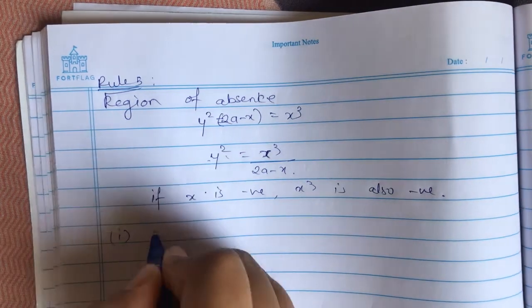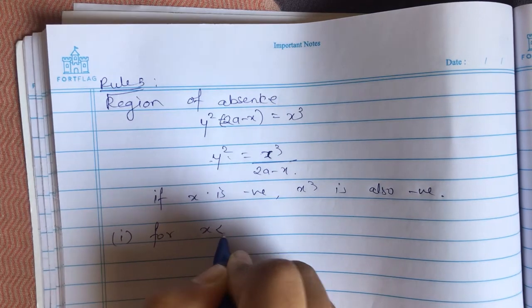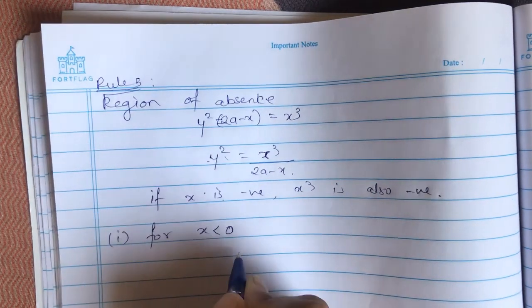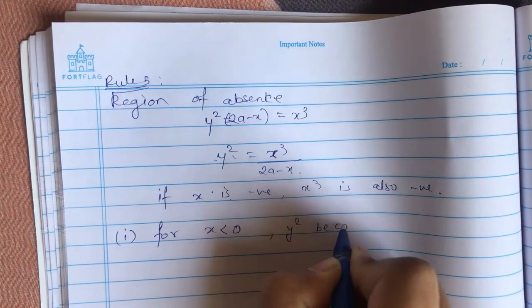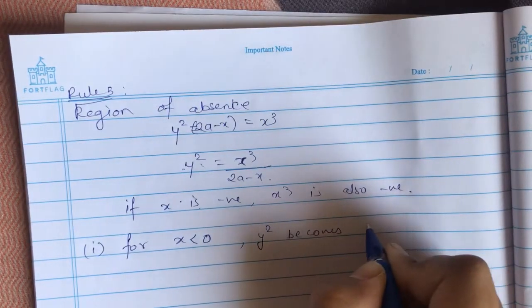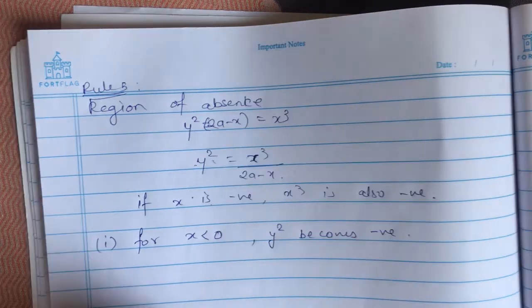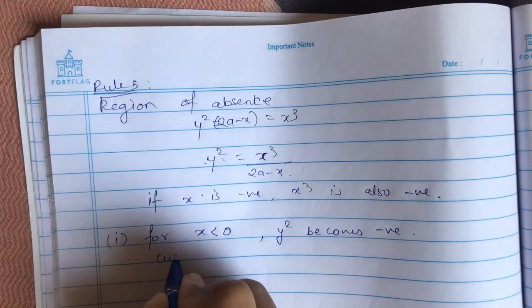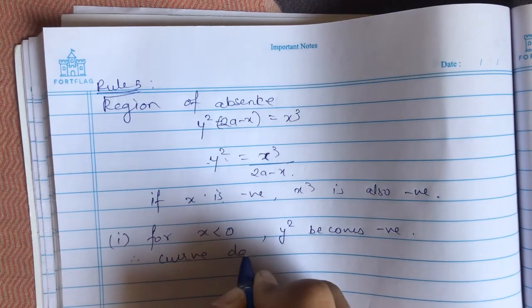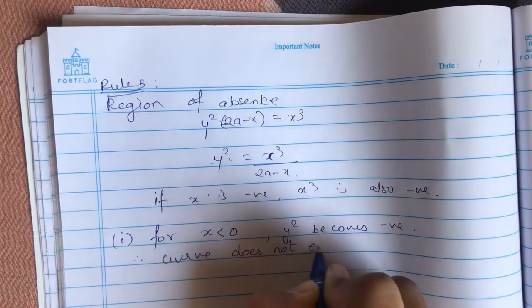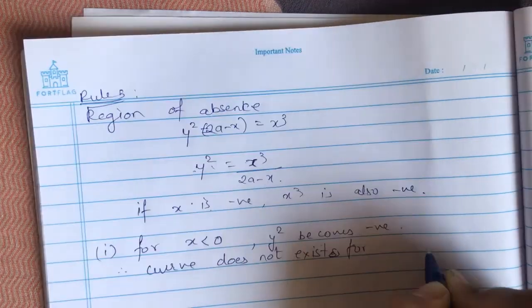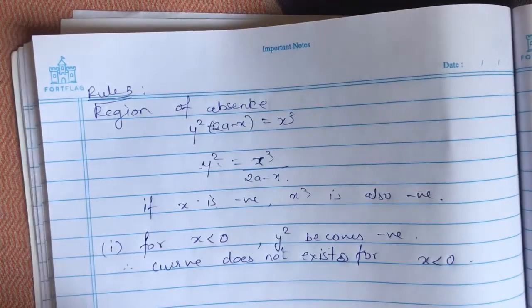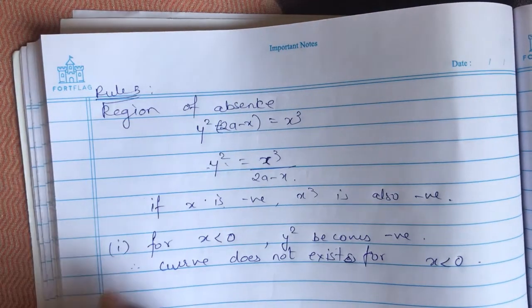So x cube negative means y square will become negative. So for x less than 0, that is x is negative, y square becomes negative, correct? Therefore curve does not exist for x less than 0. Okay, means curve will not exist for x less than 0.